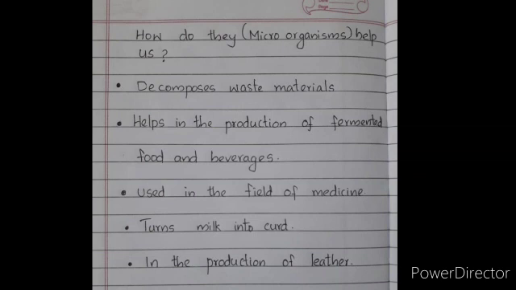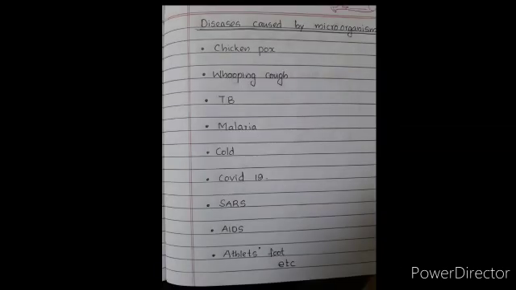Now let us examine some diseases caused by these microorganisms. Chickenpox, whooping cough, tuberculosis, malaria, cold, COVID-19, SARS, AIDS and athlete's foot are some examples for diseases caused by microorganisms.